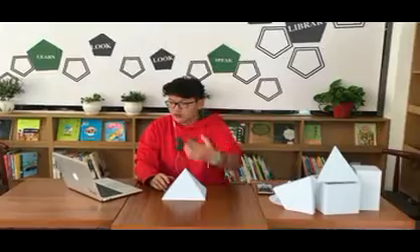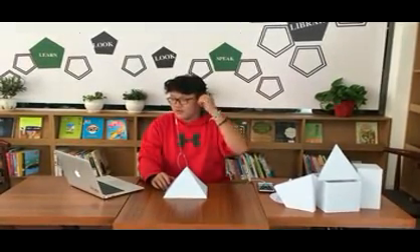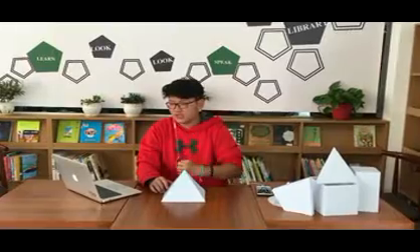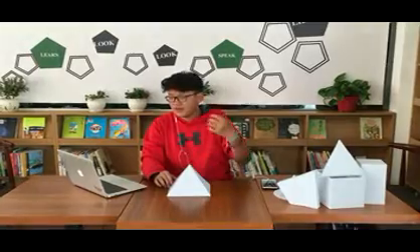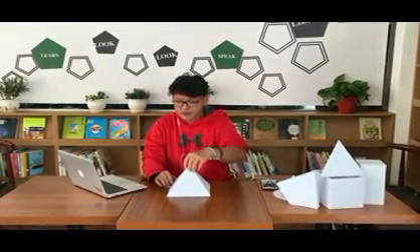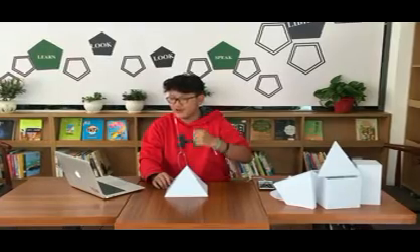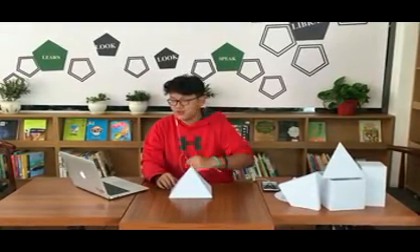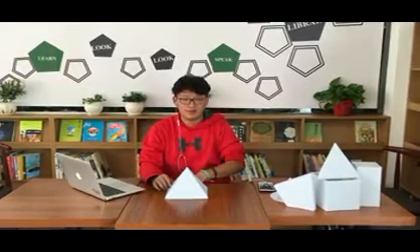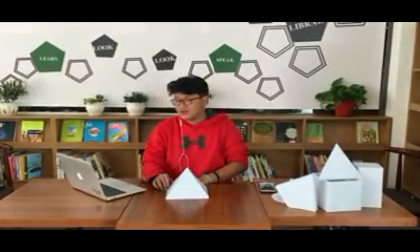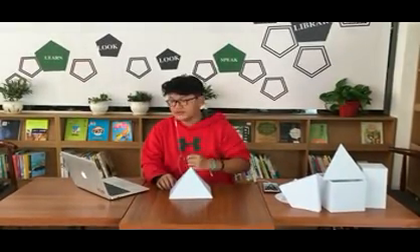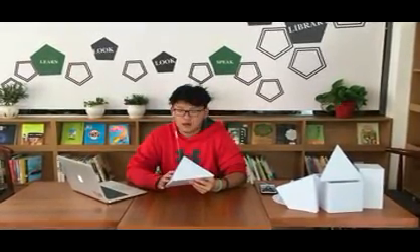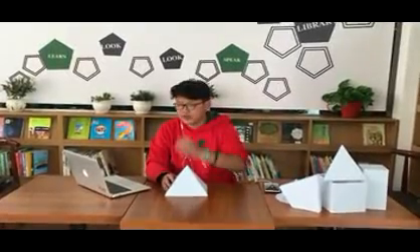We can take the numbers in: the volume of the rectangular pyramid equals 1/3 times 20 times 20 times 20, and we can know the answer is 2.66 millimeters.